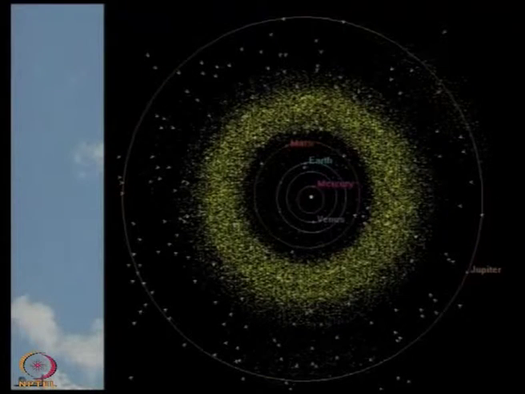That is a very interesting phenomenon. So let me show you where the Trojan asteroids are. See if you can locate them in this picture.